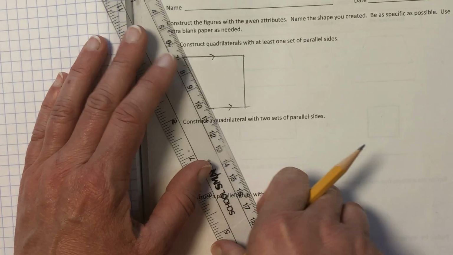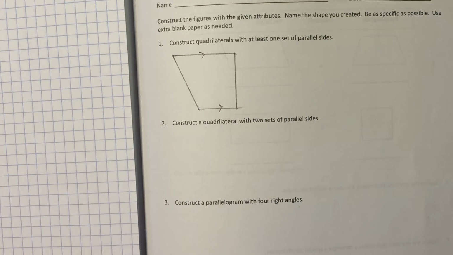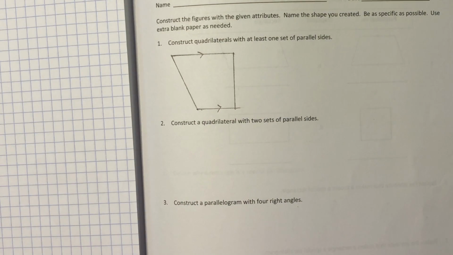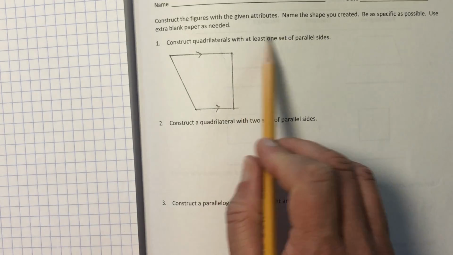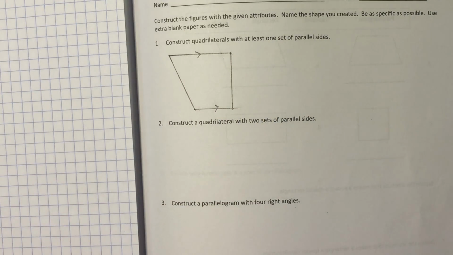Look at that. All right, is this a quadrilateral? Yes. Does it have at least 1 pair of parallel sides? Yes. You see that word at least? At least means it can have more. So it just has to have at least 1 set of parallel sides.